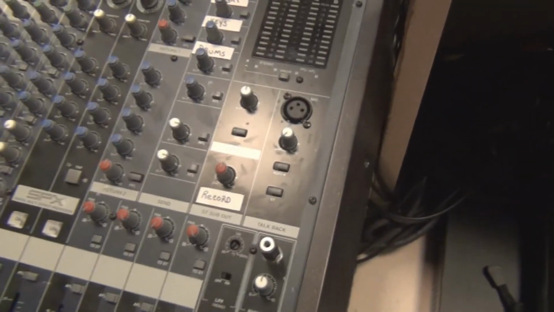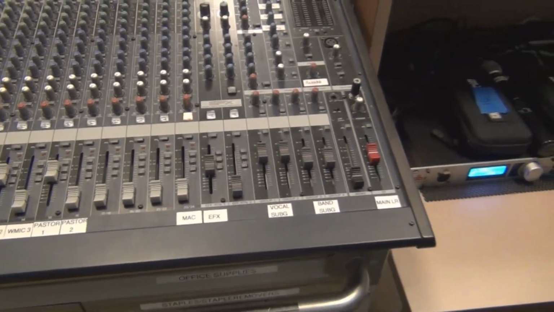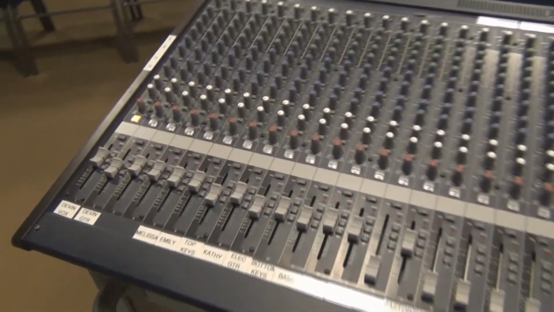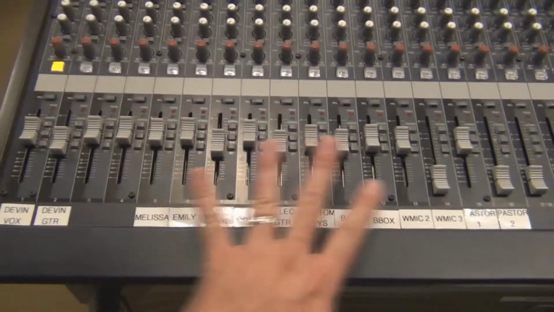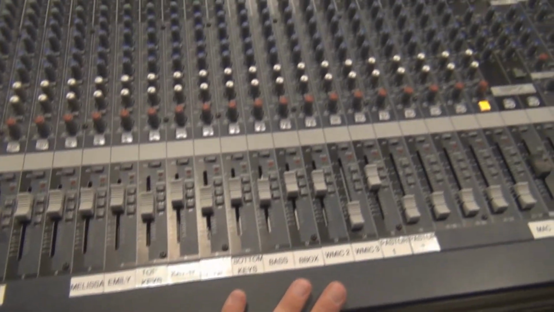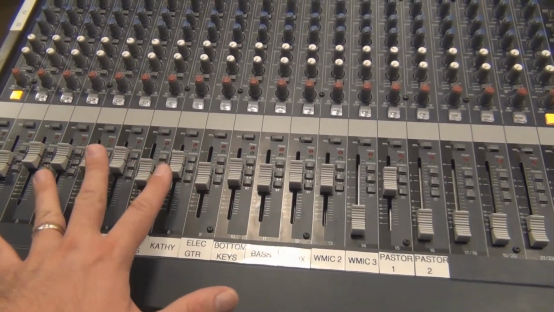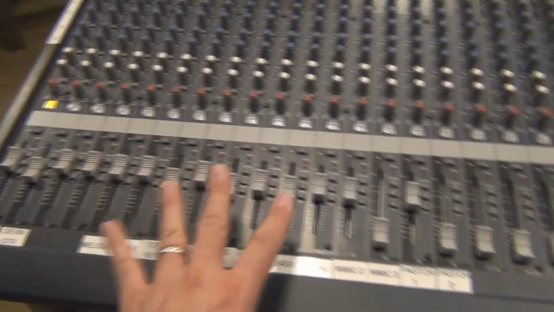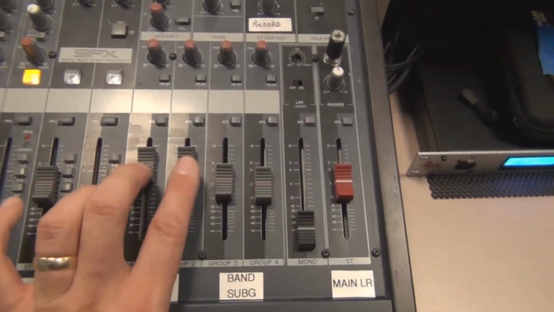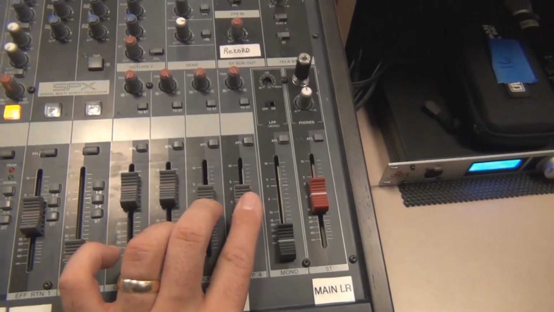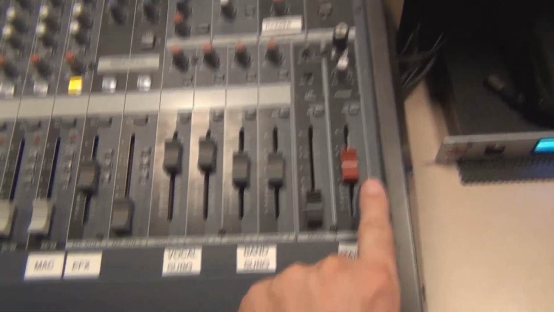That pretty much covers the operation of this board here. Again, the art of mixing is finding the cleanest, clearest balance of your instruments and singers. Fine-tuning over here to get the right mix of each individual channel, and then controlling the overall volume as a subgroup, vocals and music, and then the overall volume in the house by the stereo fader here.